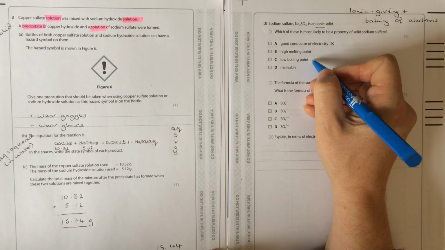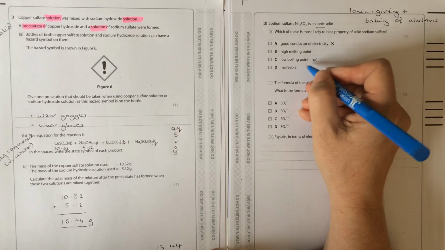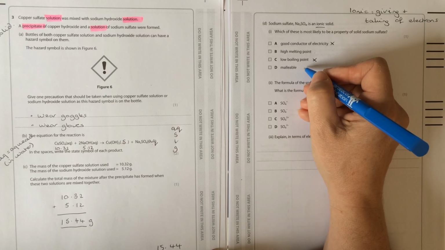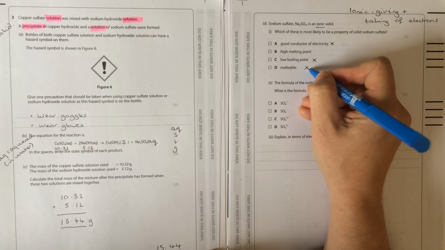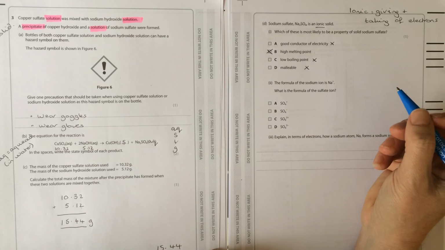Yes, they do. Do they have low melting points? No. And are they bendy? No, not at all. Malleable means I can mould them and shape them. I can't do that. And so the answer is B. They have high melting points.